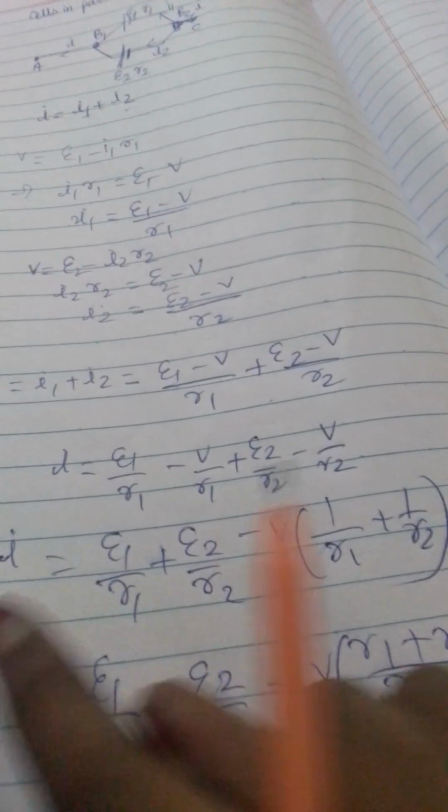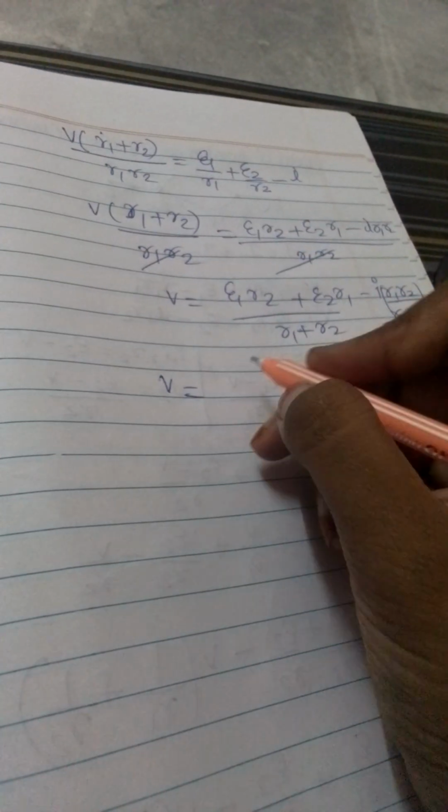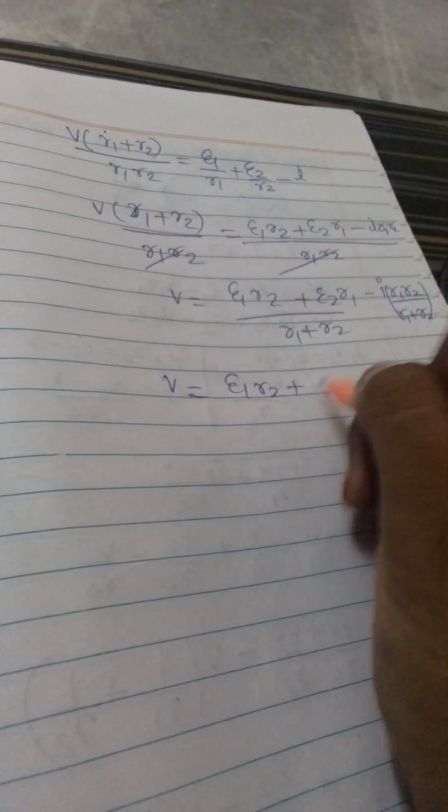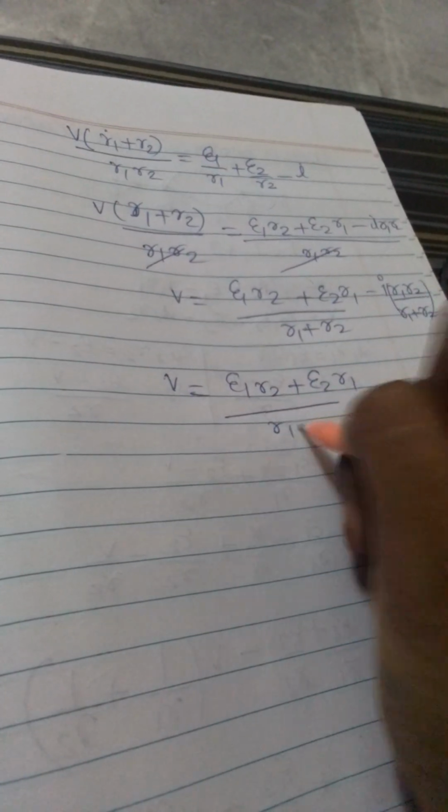Getting? Now just transfer this to this side. On this side you have to take the LCM. So V into R1 plus R2 by R1 R2 is equal to E1 R2 plus E2 R1 minus I into R1 R2 by R1 R2. Now these denominators get cancelled. Now V is equal to, just shift it to this side, and in this manner you will get V equal to E1 R2 plus E2 R1 by R1 plus R2, minus I into R1 R2 by R1 plus R2.